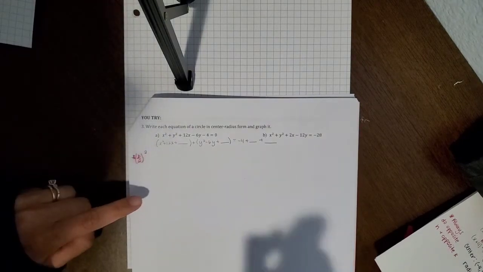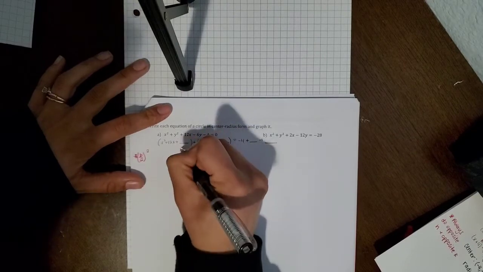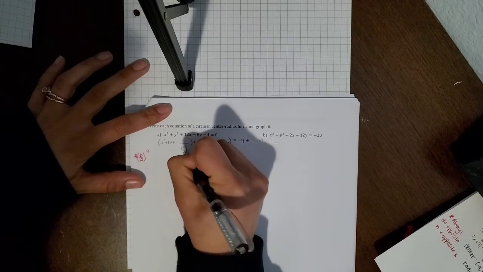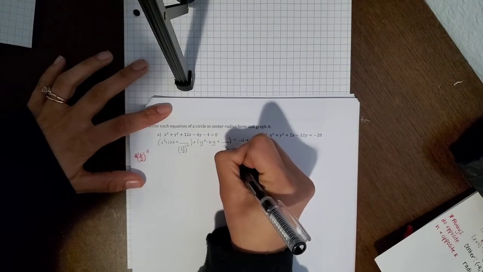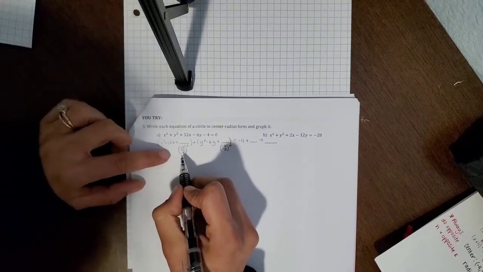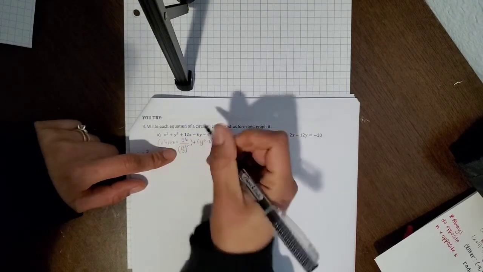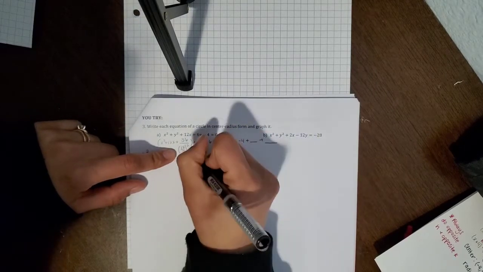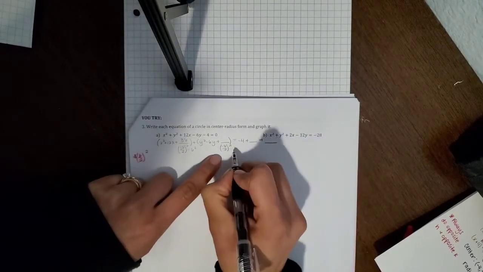So for the first part, I have x squared, and I'm going to do it underneath here now. It's going to be 12 over 2 squared and negative 6 over 2, and all of this is squared. 12 over 2 is 6. 6 squared is 36. Let me do this just so you know where the 36 came from.